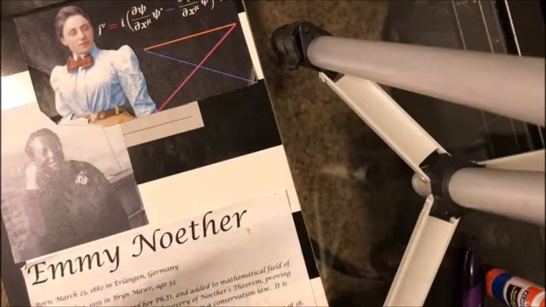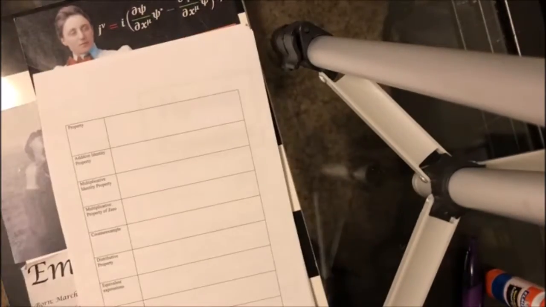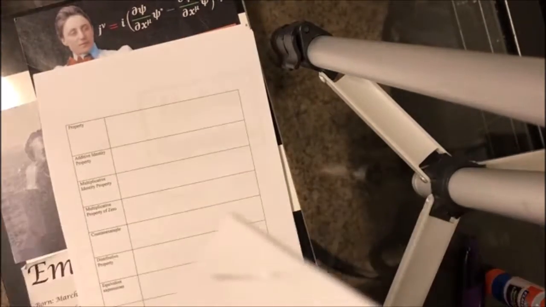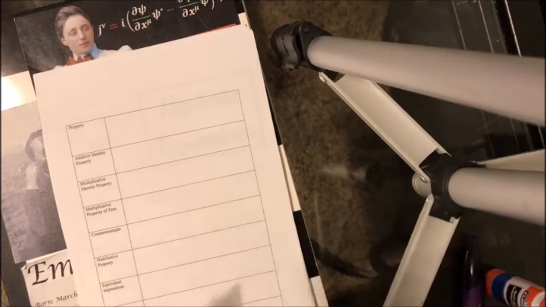You're going to take your packet. You're going to cut it directly down the middle. Once you have cut it down the middle, you're going to take the staple and remove it.